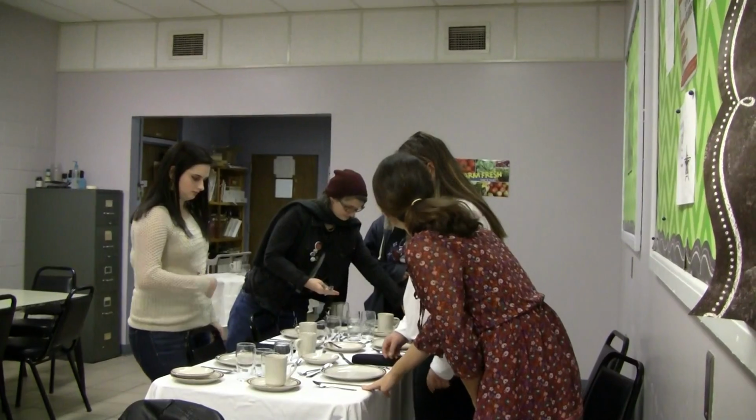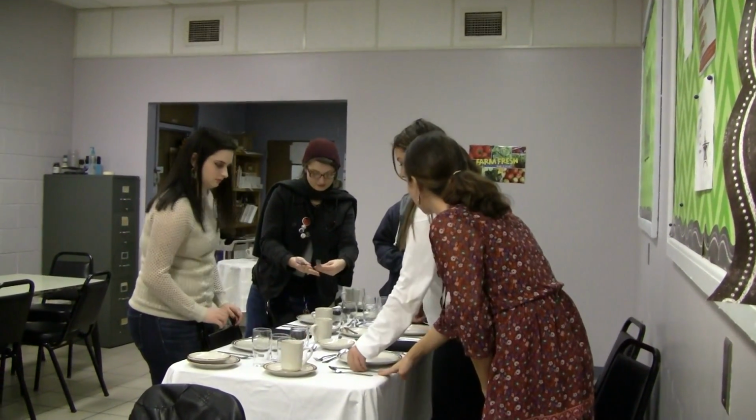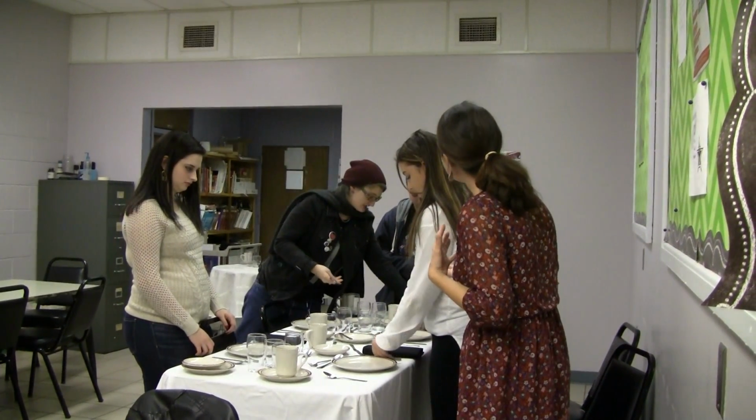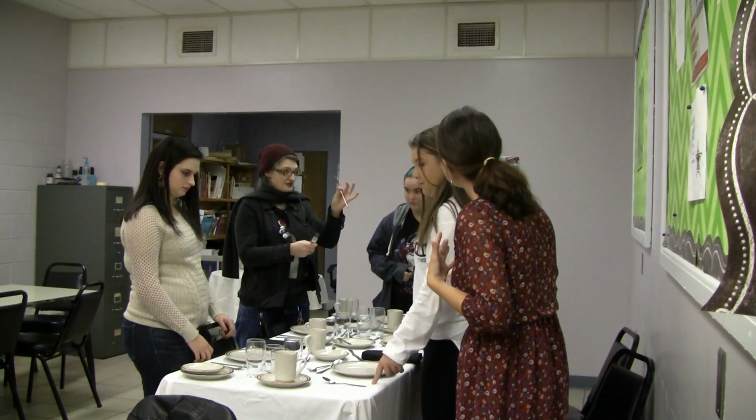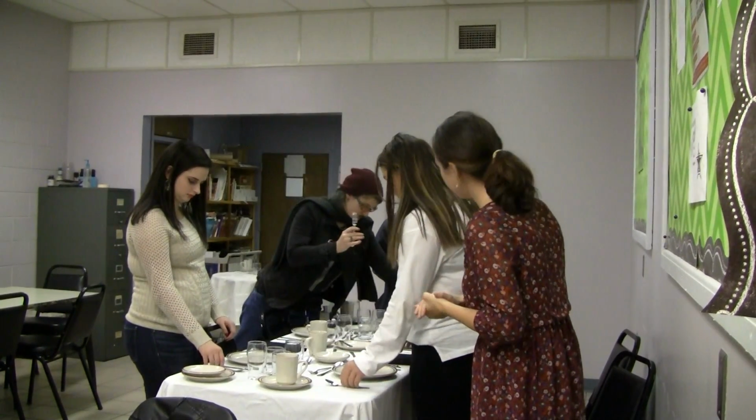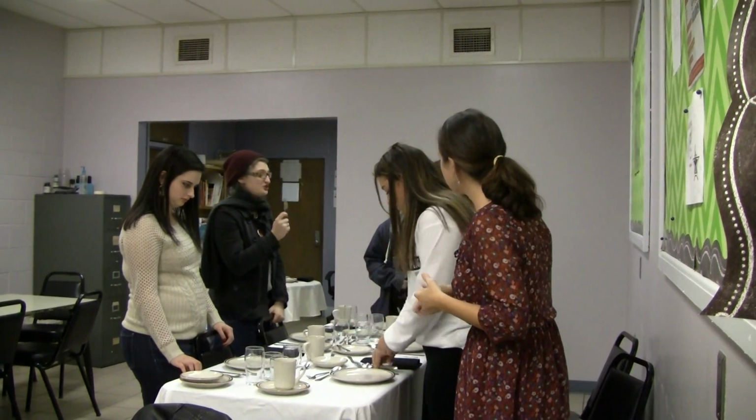Now, which side do we say the knife goes on? Actually, that's this side, the right. The right. So what pairs with the knife? The teaspoon. Yes, teaspoon. Very good. So then move your forks over to the left hand side.